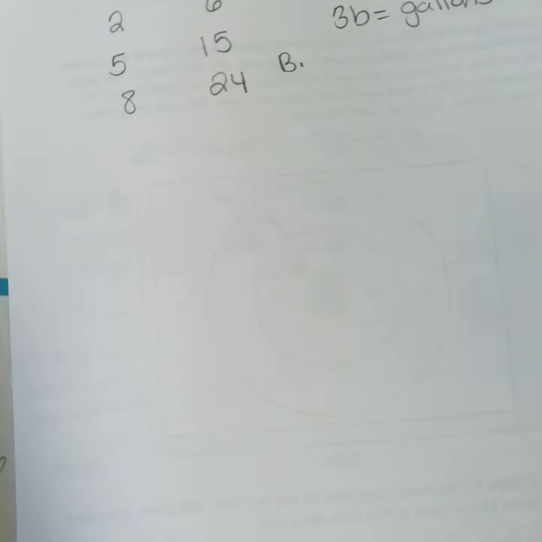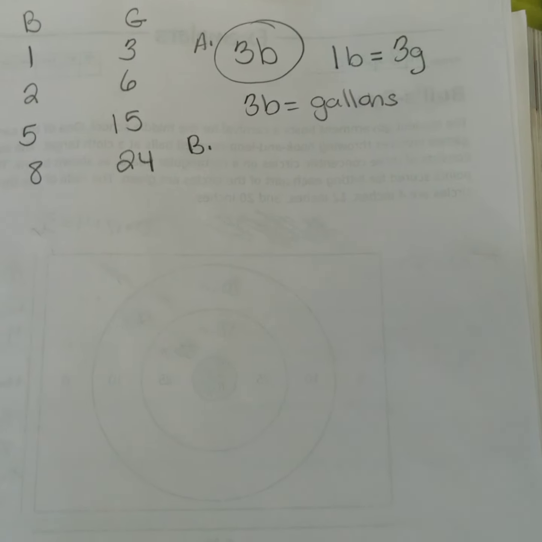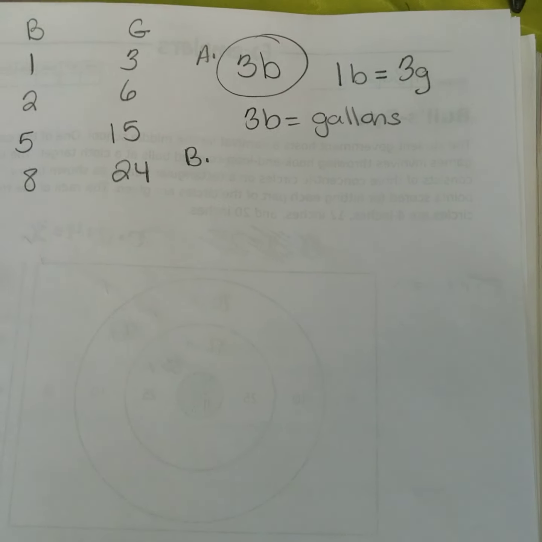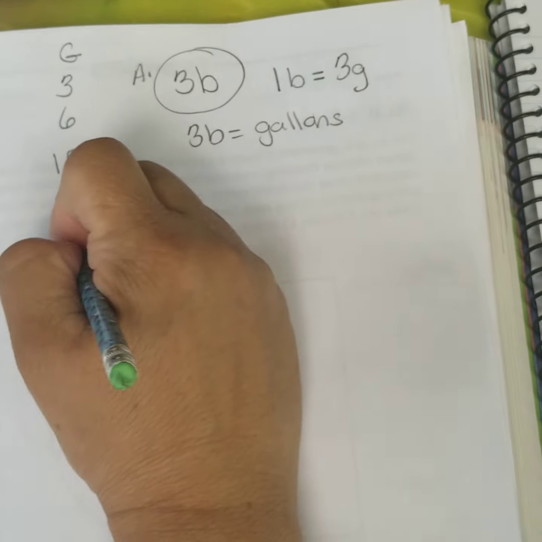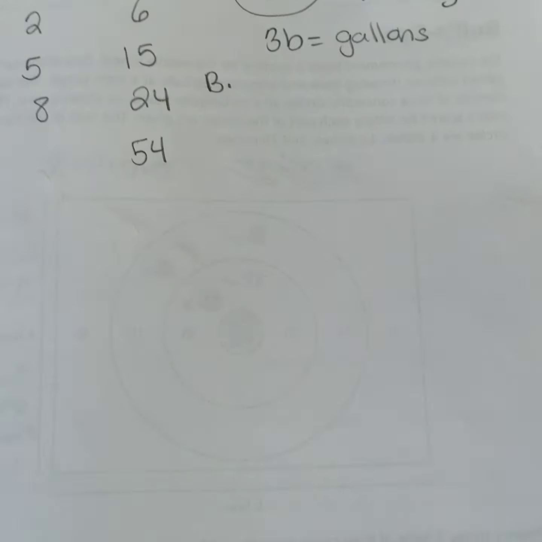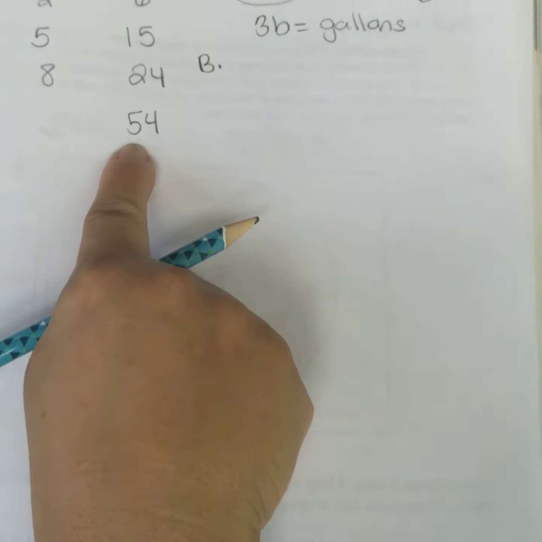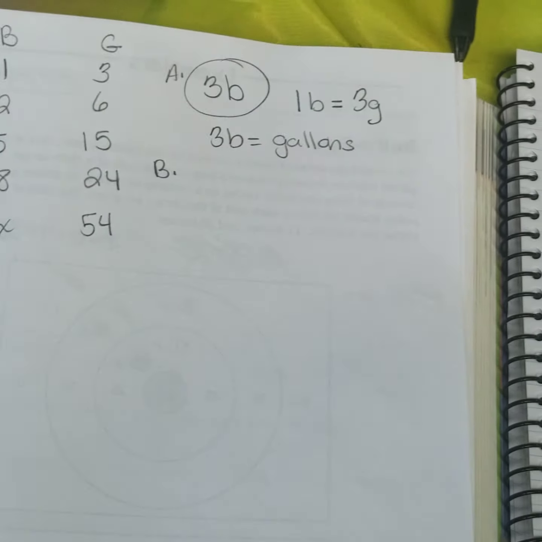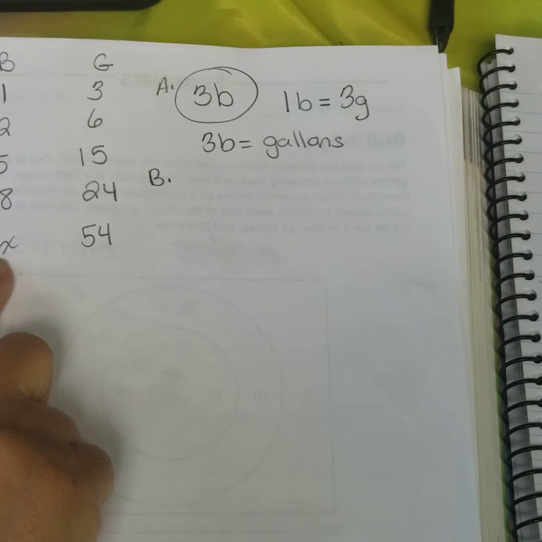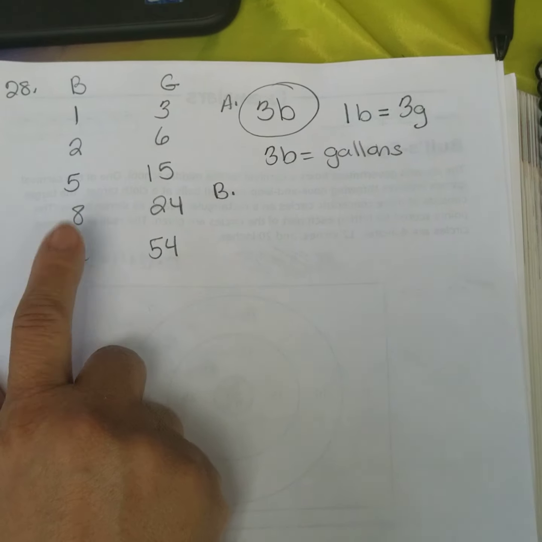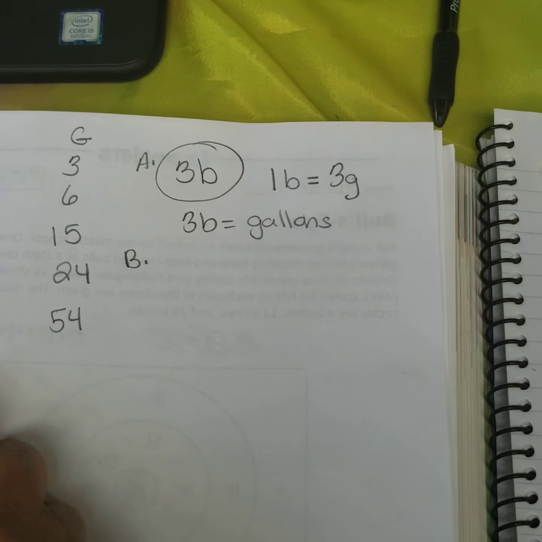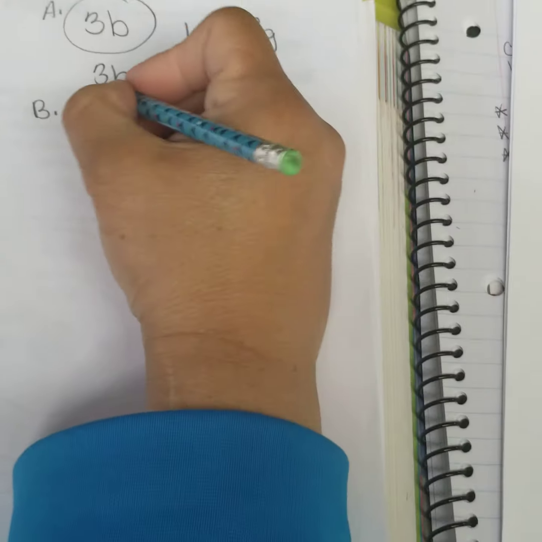Okay. How many bushels are needed to make 54 gallons of cider? Well, we know we have 54 gallons of cider, and whatever we do, we have to multiply by 3B to get to 54, but we don't know what the bushels of apples are. So in order to do that, we do the opposite, which is divide.